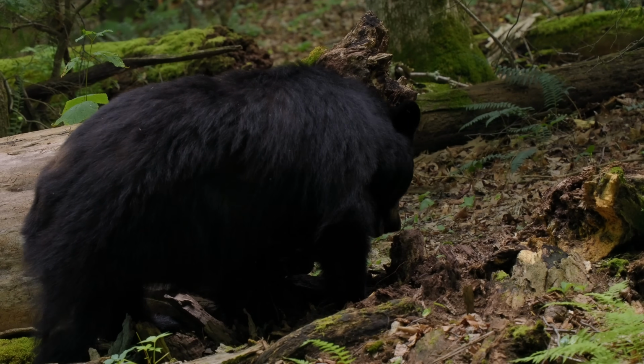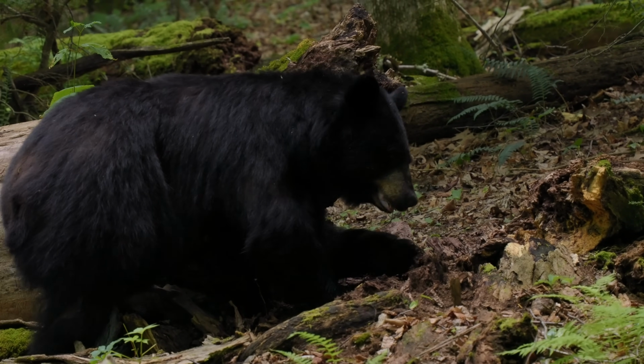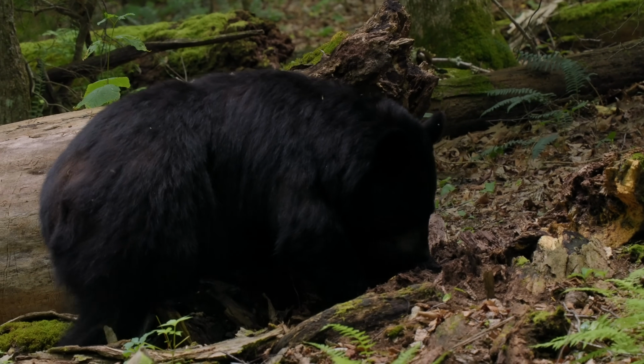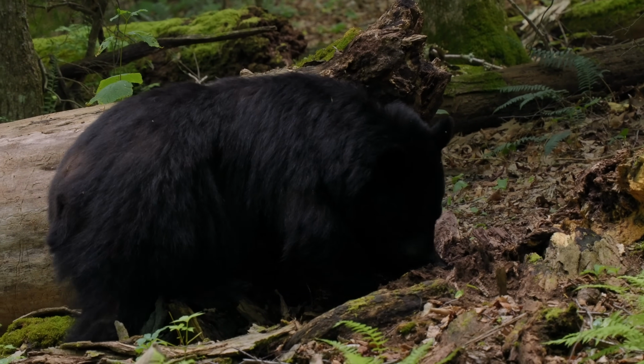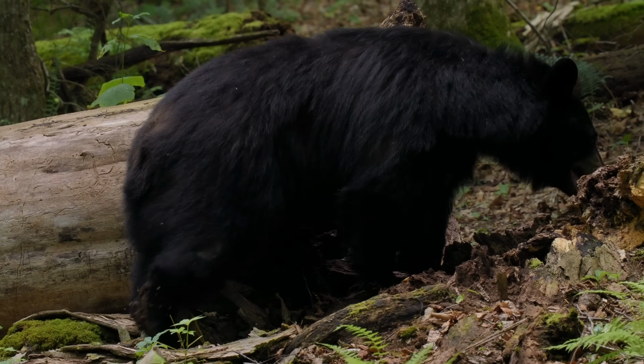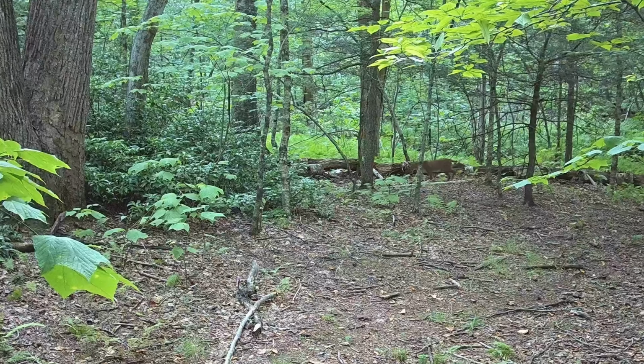And sometimes a decaying tree provides the perfect post for that much-needed back scratch. Other, more secretive animals, such as the bobcat, also use these woods, as seen in this trail camera footage.